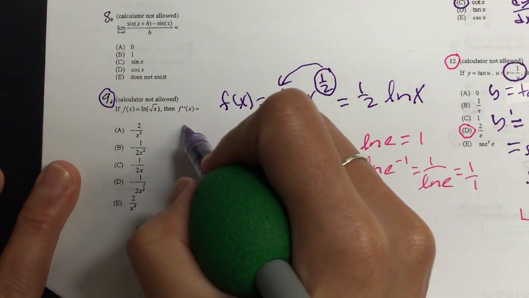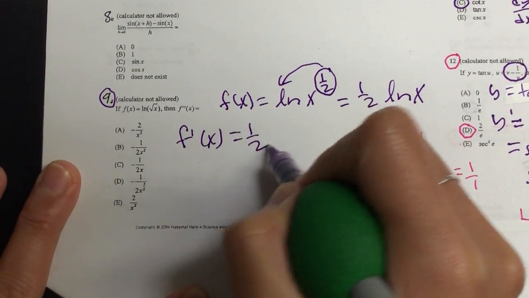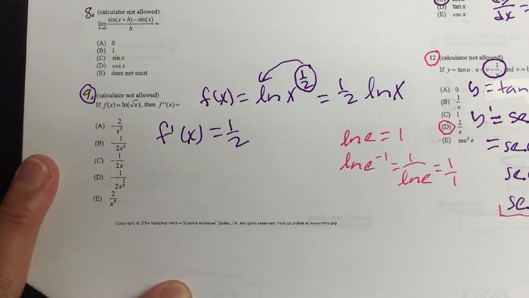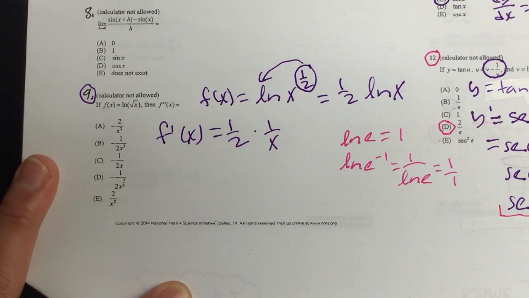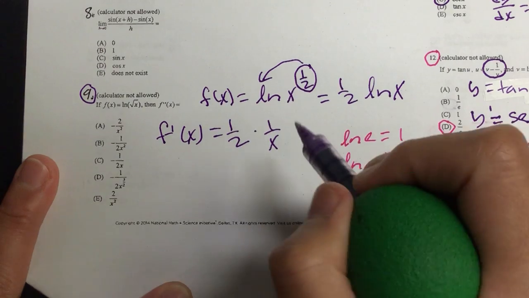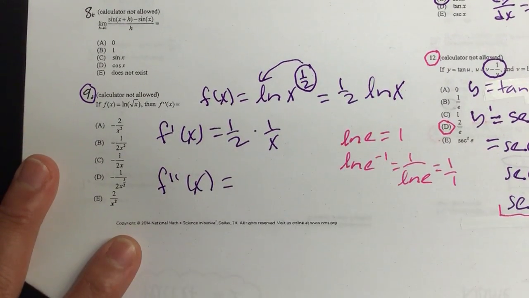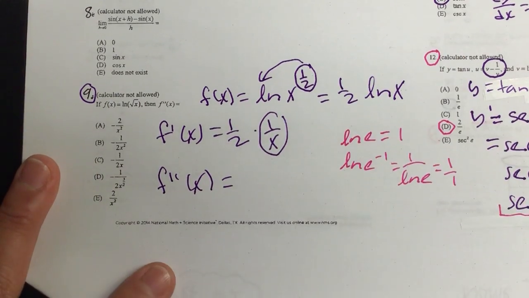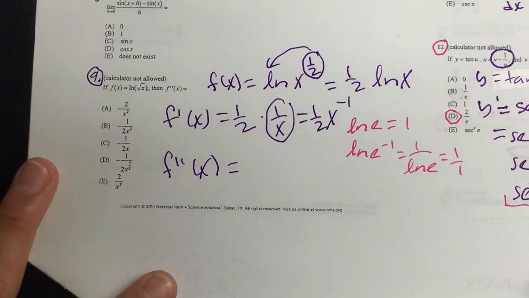So then when I take my first derivative, I'm going to leave the coefficient as it is. What is the derivative of natural log of x? 1 over x times the derivative of the bottom, which happens to be just 1. Now, since I have to find the second derivative, it'll be friendlier to write this as an exponential. So that's going to give us 1/2 x to the negative 1.